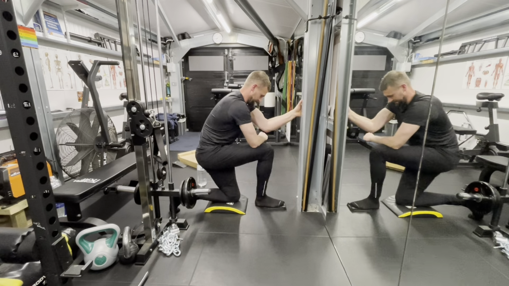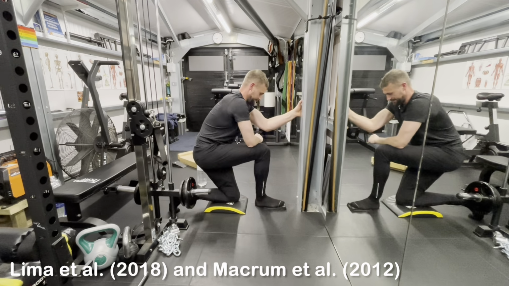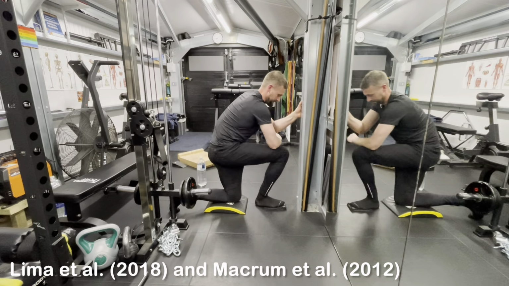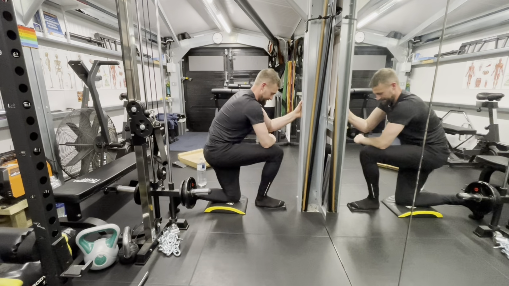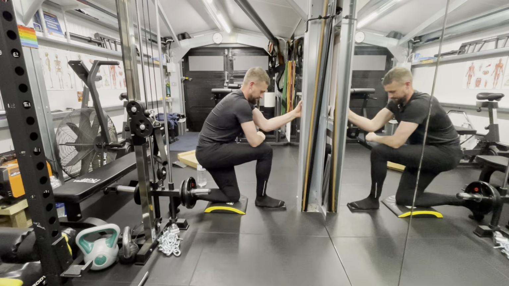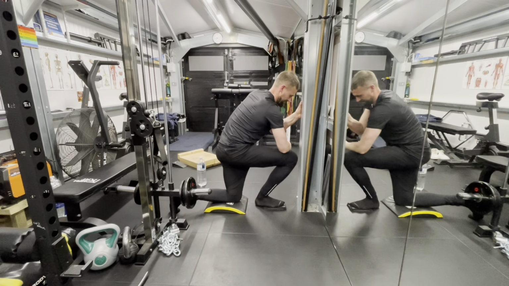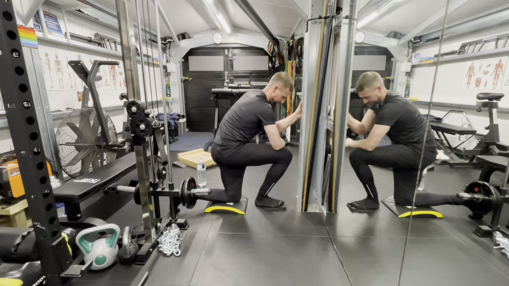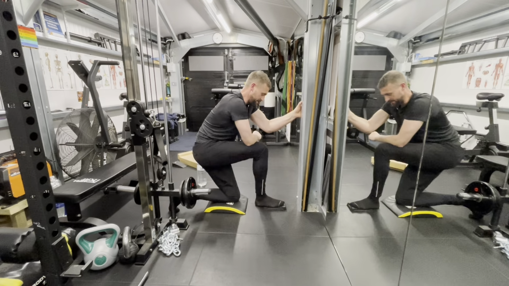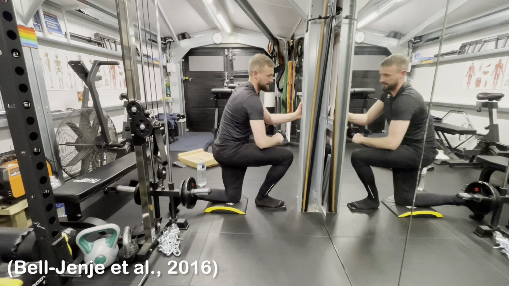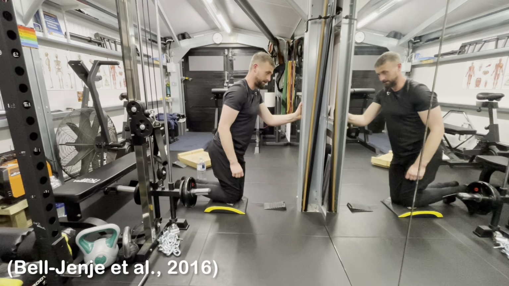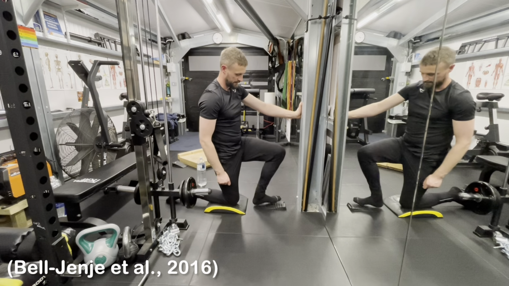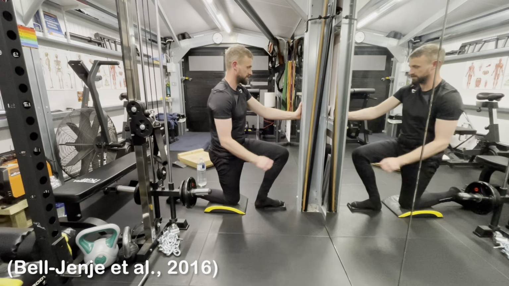Dan previously showed ankle dorsiflexion limitations, so he integrated this drill to improve his knee tracking. Lima et al. 2018 and Macrum et al. 2012 both highlight how dorsiflexion restrictions contribute to poor frontal plane control and compensatory patterns. This mobility drill also sets up better force transfer during triple extension and reduces potential aggravation of Dan's medial knee discomfort. It functions as a primer before compound lifts, helping reinforce safer mechanics without triggering symptoms. Belgen G et al. 2016.